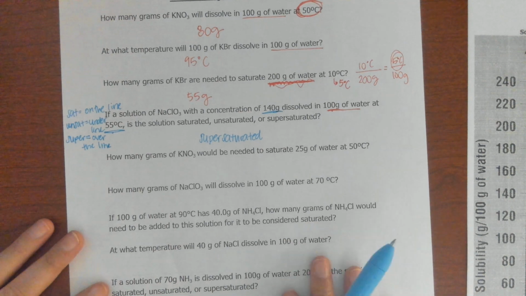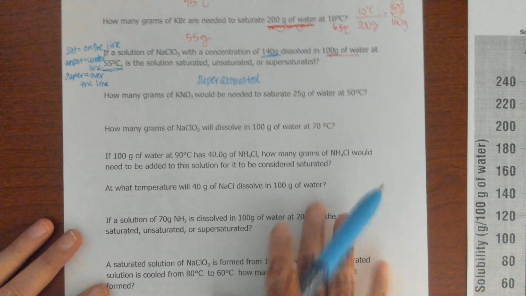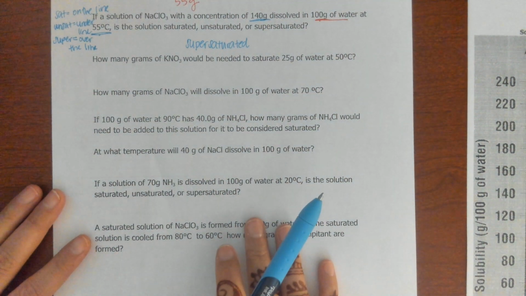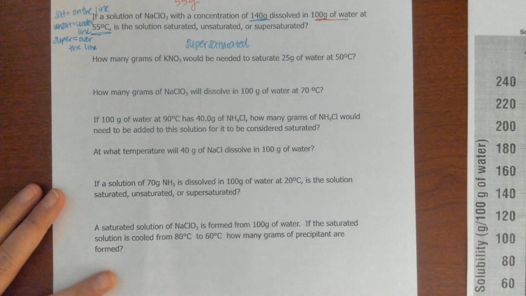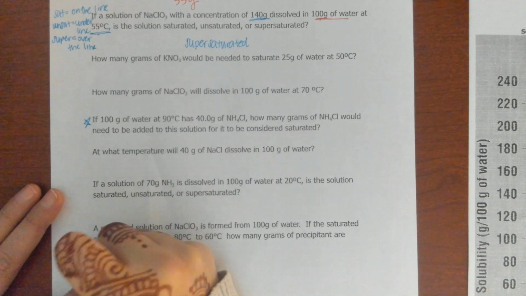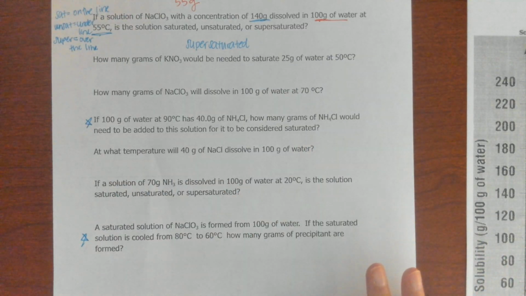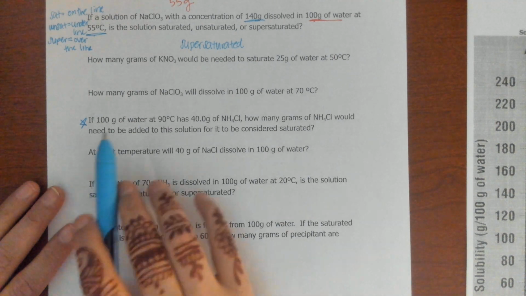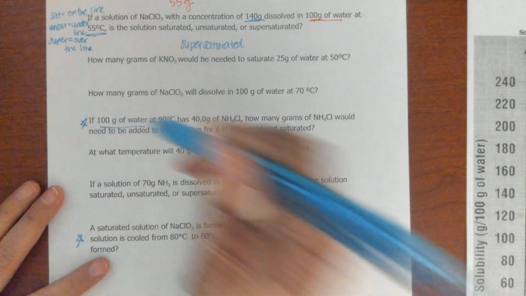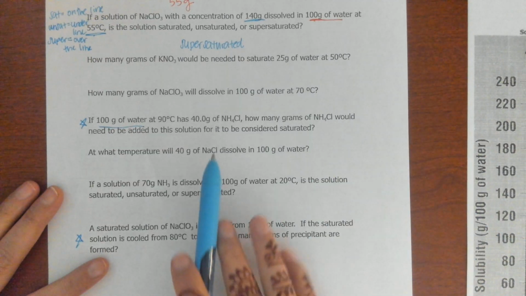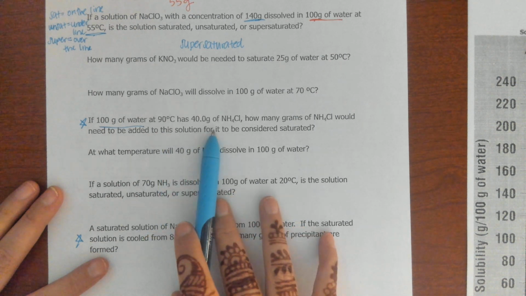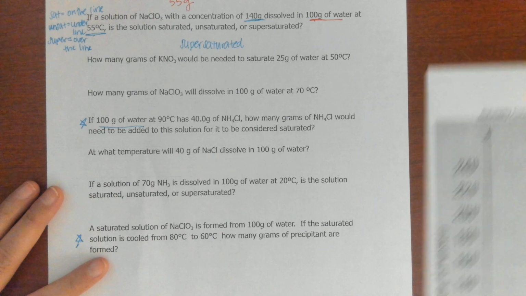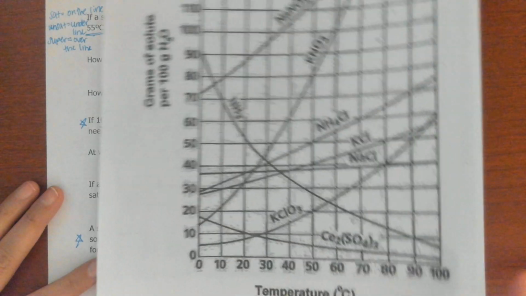All right, so I'm going to skip over, because these are pretty much the same type of questions. Actually, let me go over this question, because it's a little different, but the same rules apply. So you have 100 grams of water, again that same standard water, at 90 degrees Celsius has 40 grams of NH4Cl, so ammonium chloride. So that would be this side here.